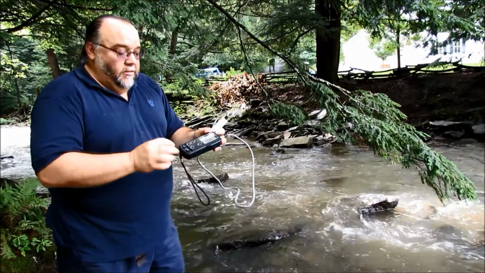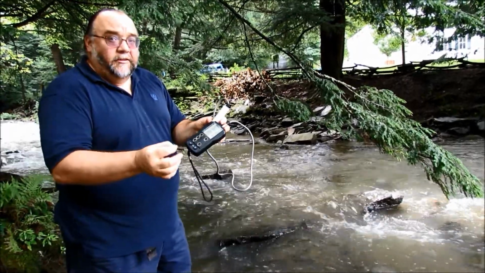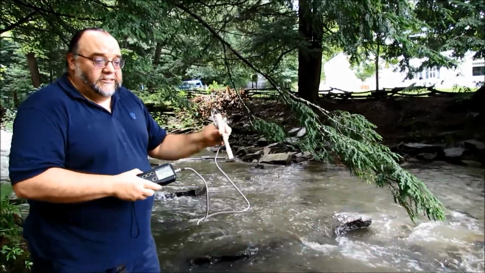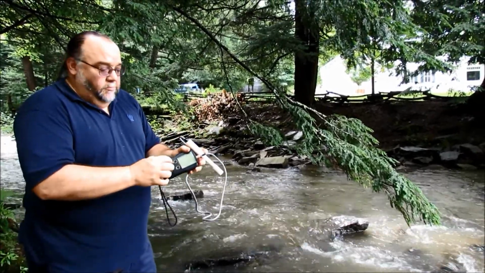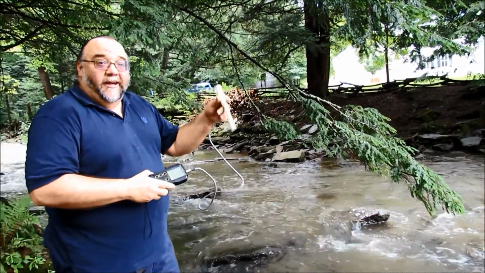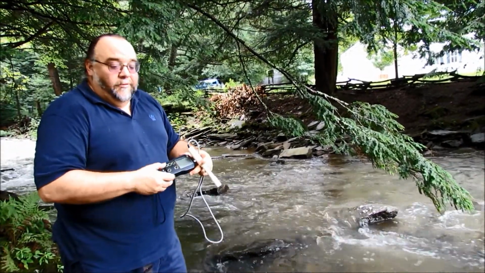And the calibration is really easy. You just have a little standard. There's a knob right here. When you want to do pH, you put it in a 7 standard and just go to pH scale, turn the knob, rinse it off, go to conductivity, turn the knob.